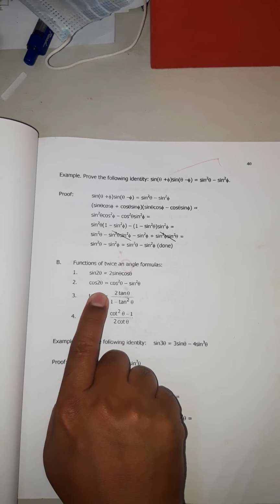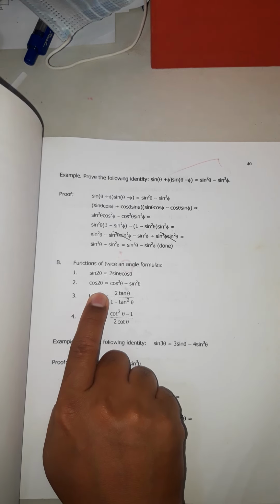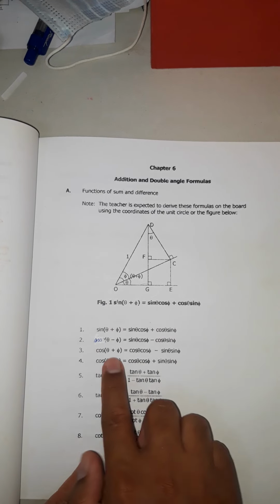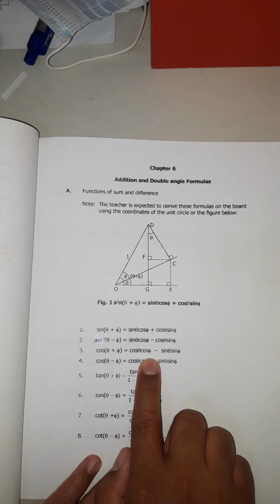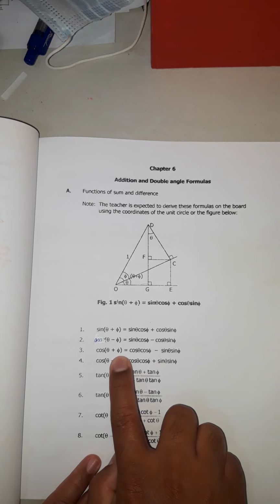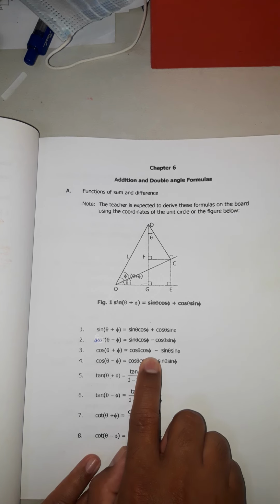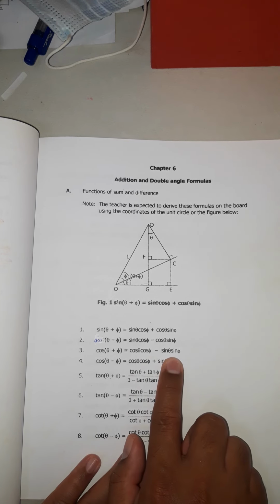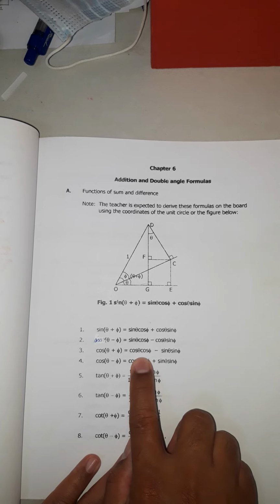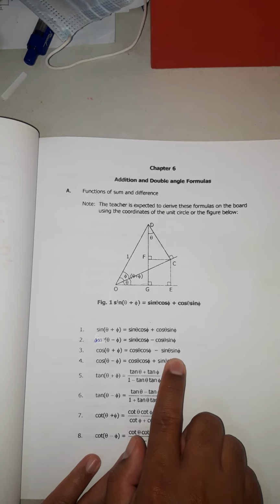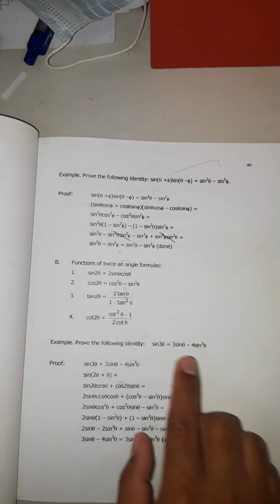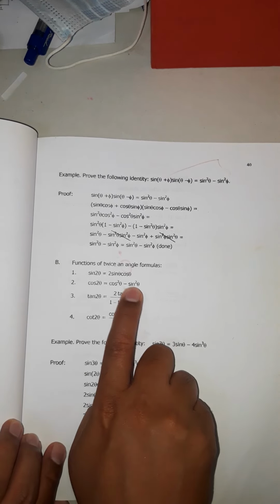For cosine 2 theta, or the double angle of theta, if atong i-replace ning phi by theta, so that becomes cosine 2 theta. So, kani, cosine theta cosine theta minus sin theta sin theta. So, what comes up next? So, mao ni siyang cosine squared theta minus sin squared theta. Okay, so mao na ang outcome, no?